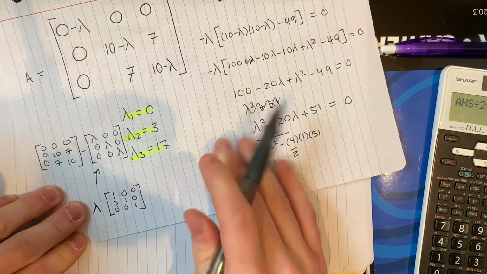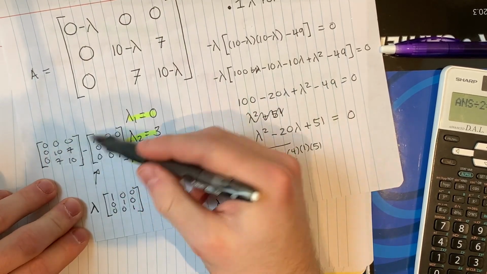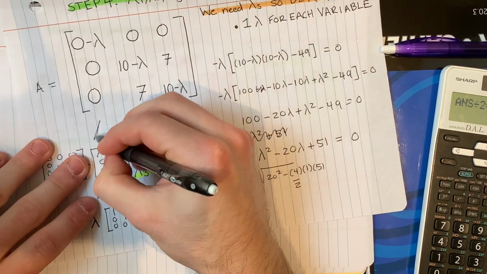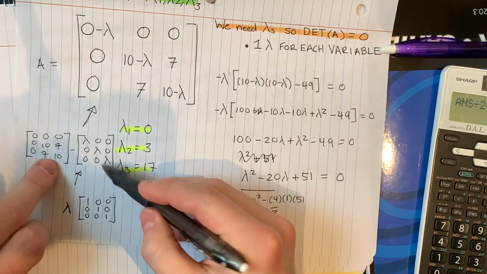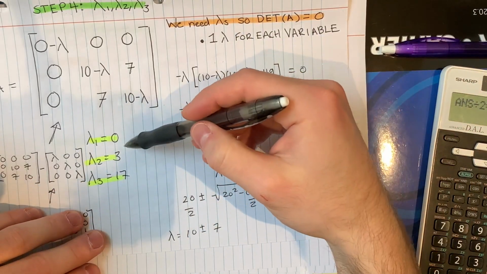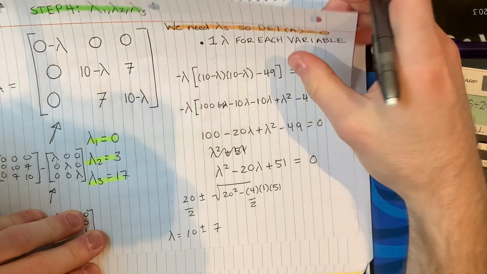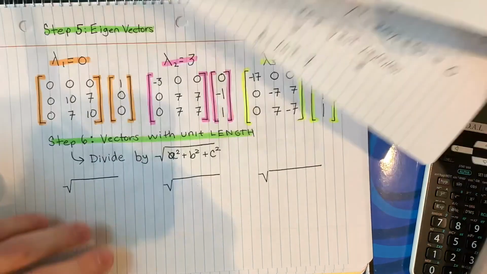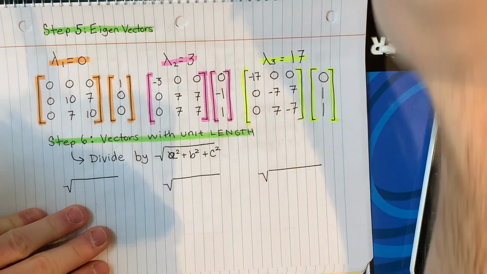And we do that so that we can subtract lambda from our Hessian matrix. So if you're wondering how we get this guy, it's from this, okay? And now we've solved for the lambdas. We have lambda 1 equal to 0, lambda 2 equal to 3, and lambda 3 equal to 17. And we're going to move on to the next step, which is the eigenvectors, okay?